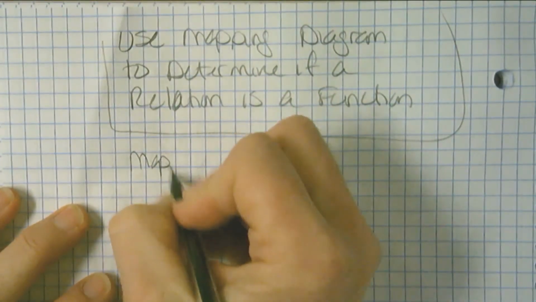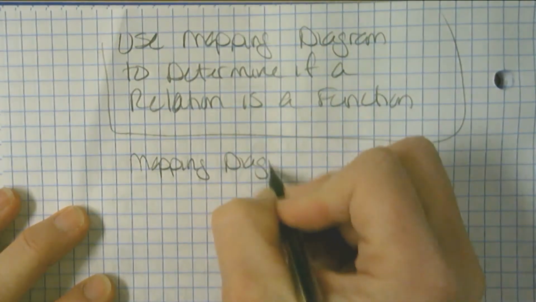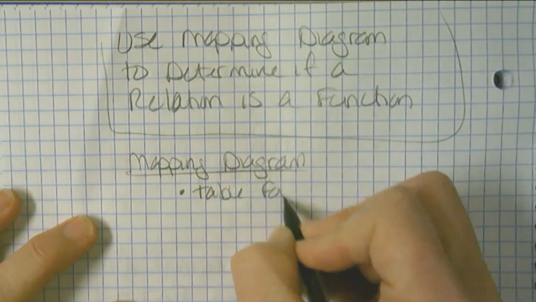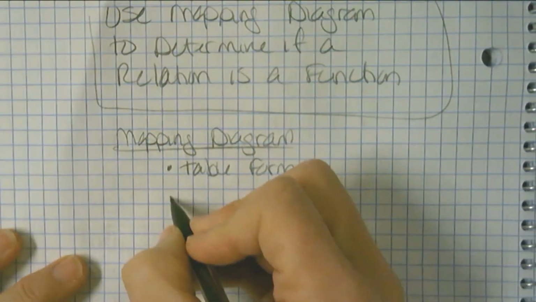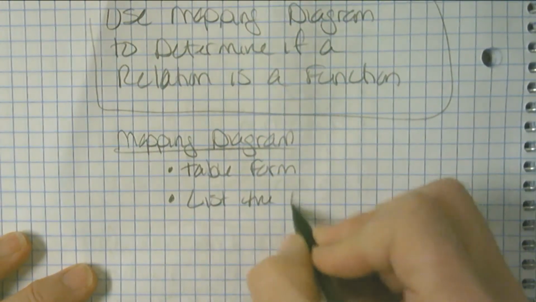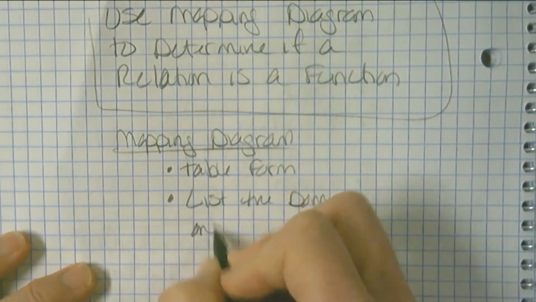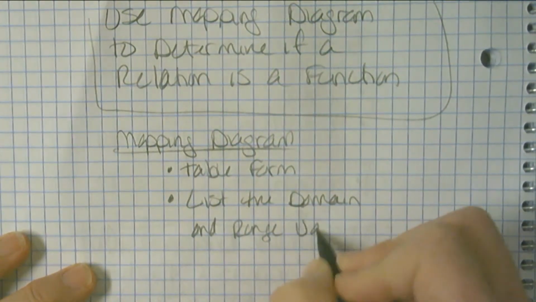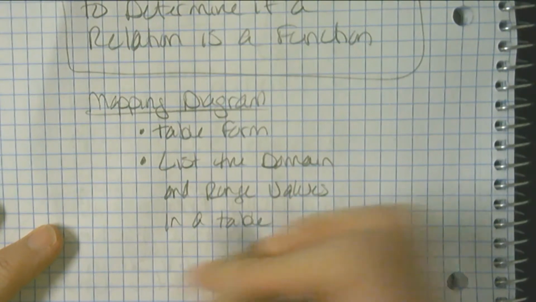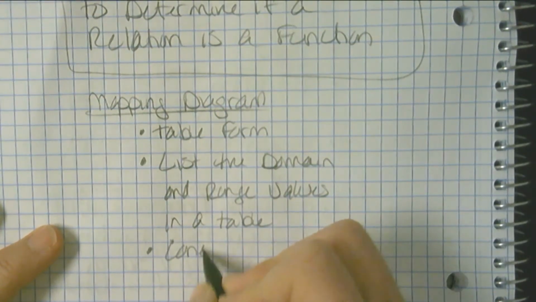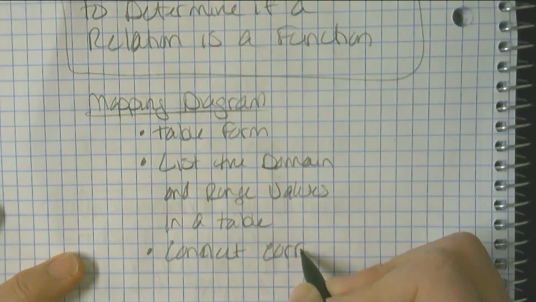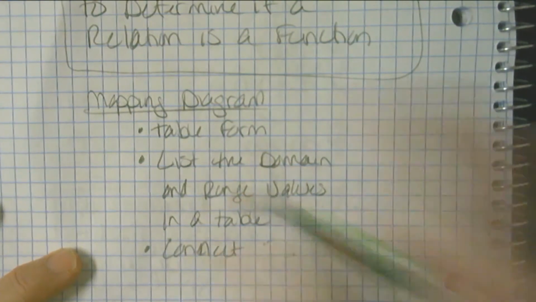So a mapping diagram, it's in table form. What we do is we list the domain and range values in a table, and we connect coordinate pair partners together with arrows.